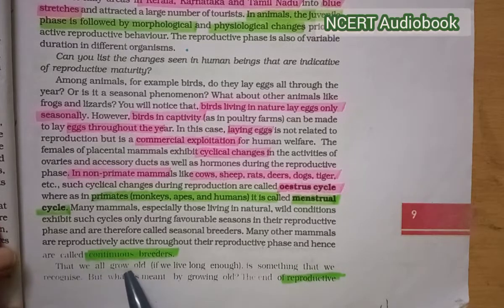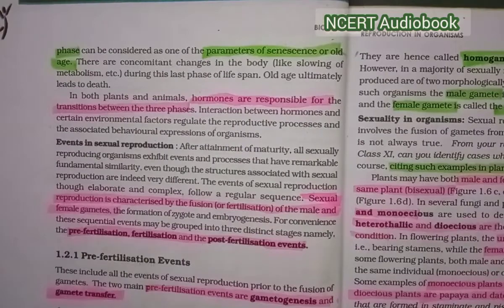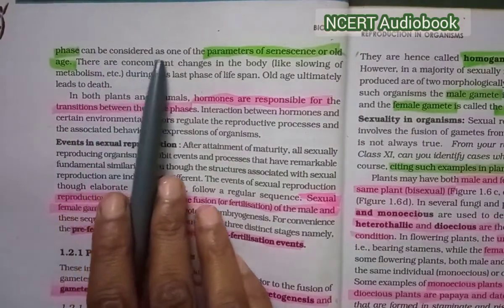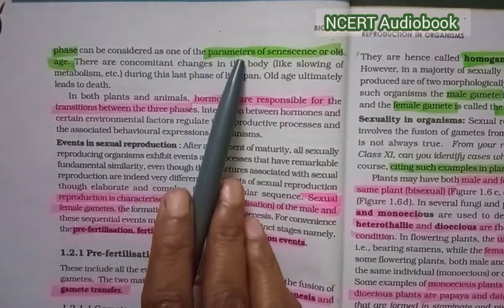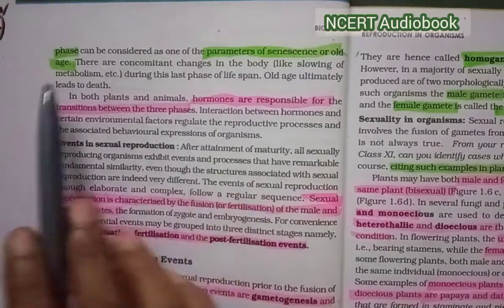That we all grow old if we live long enough is something that we recognize, but what is meant by growing old? The end of the reproductive phase can be considered as one of the parameters of senescence or old age.